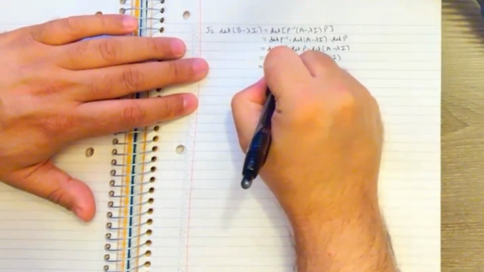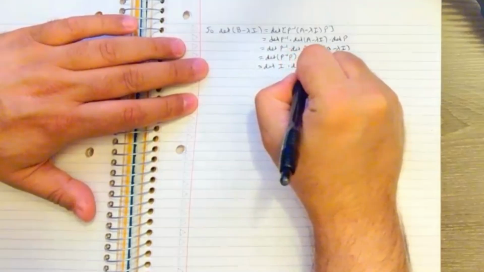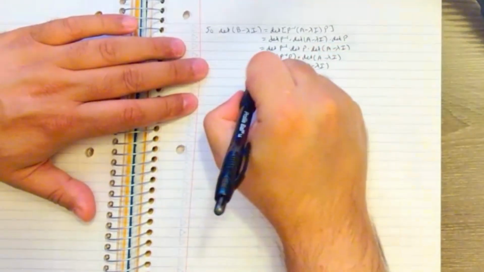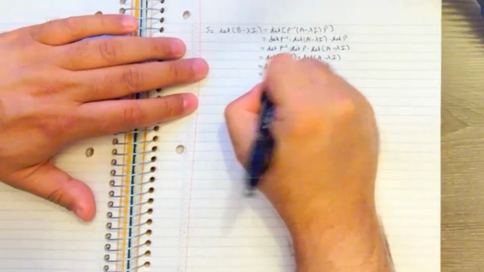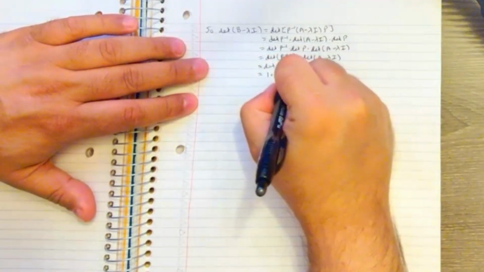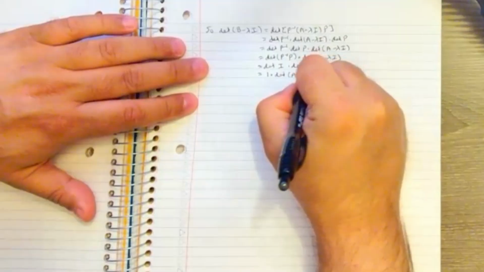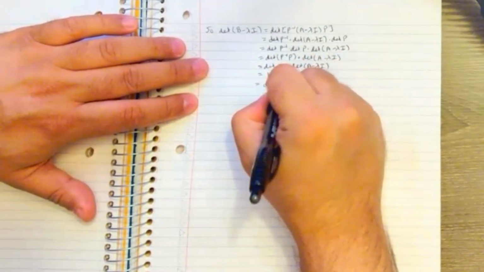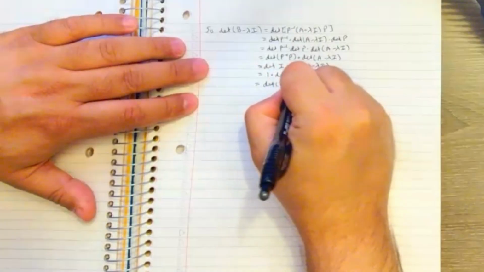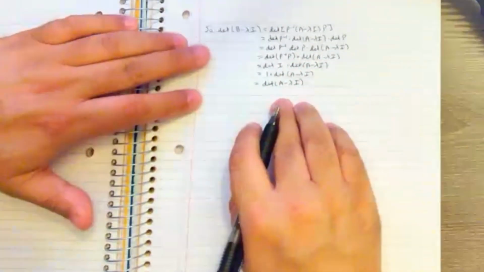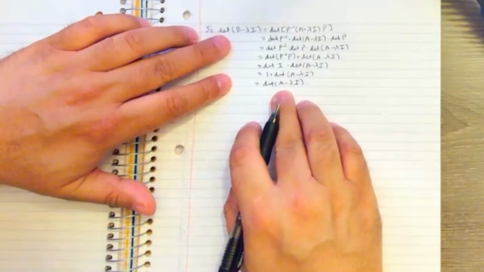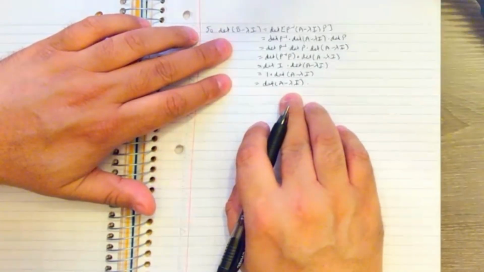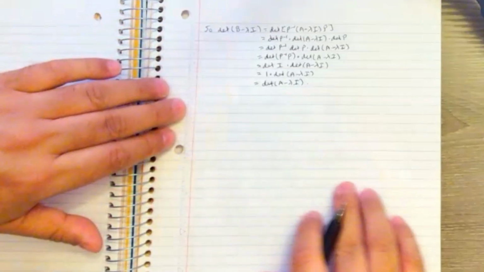So we have the determinant of the identity times the determinant of A minus lambda I. The determinant of the identity is 1. So we have 1 times the determinant of A minus lambda I, or simply the determinant of A minus lambda I. And so if A and B are similar, then they have the same characteristic polynomial and therefore the same eigenvalues.